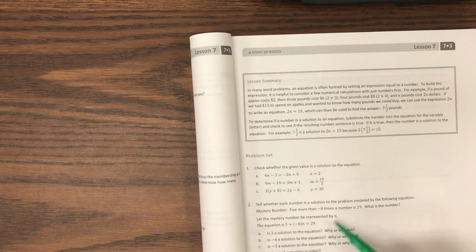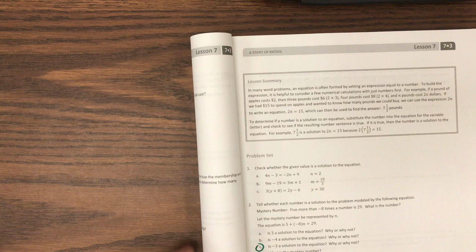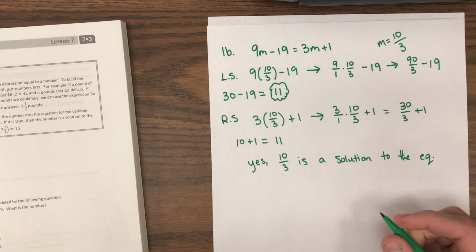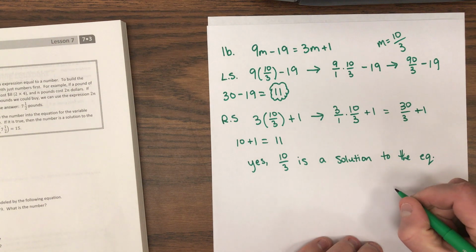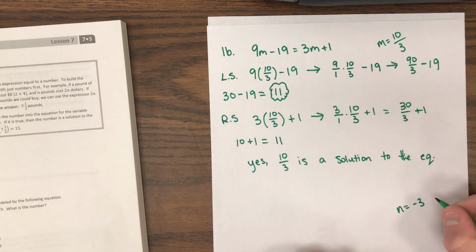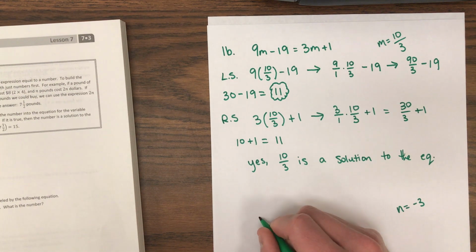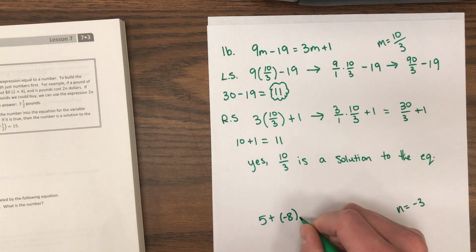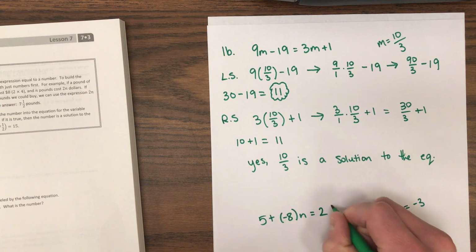So we're trying to figure out what n is. Well, we're not going to solve for n. Instead, they've given us some values to check here. I'm going to check C for you. So I'm going to check whether or not n equals negative 3 for the equation 5 plus negative 8n equals 29.